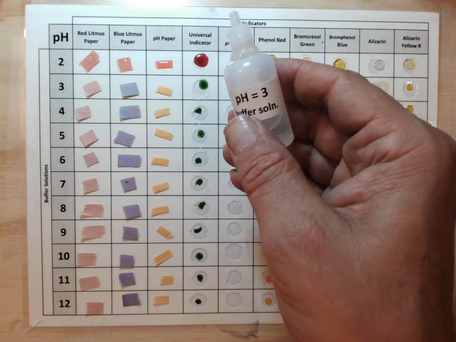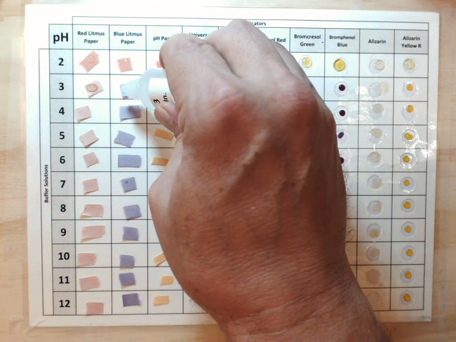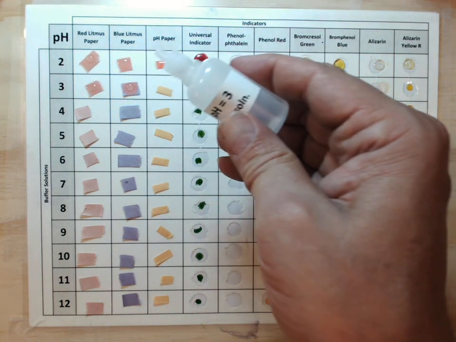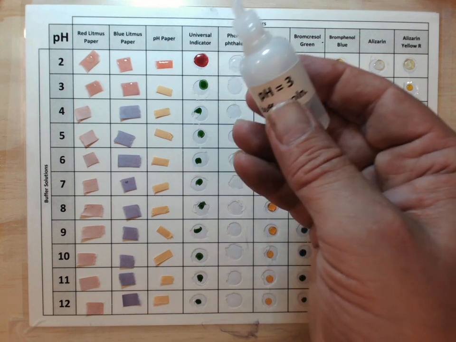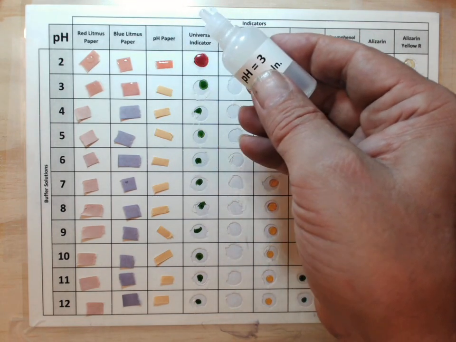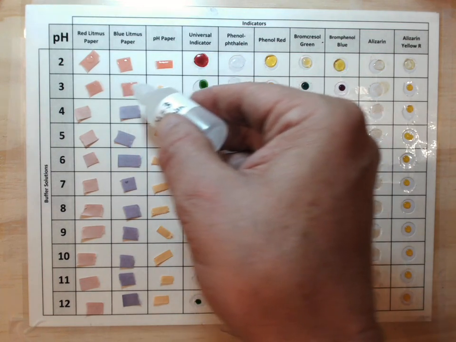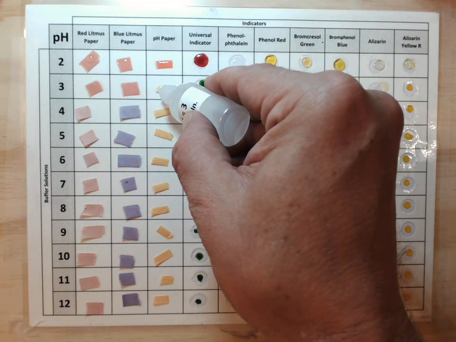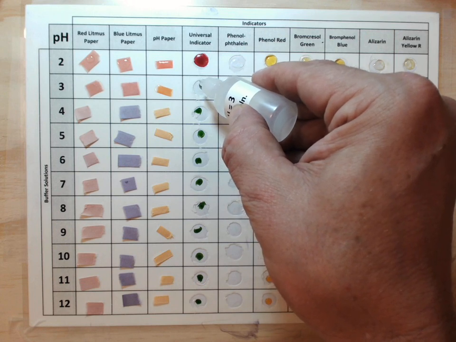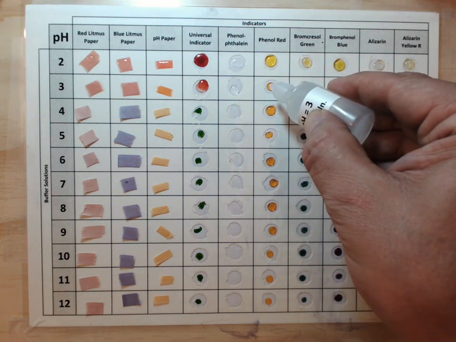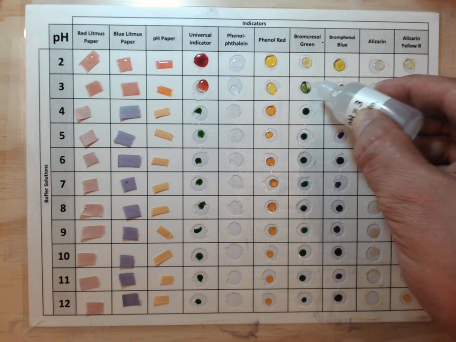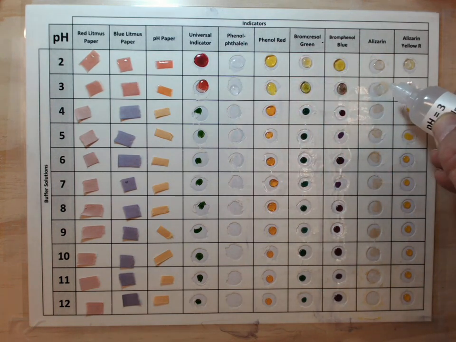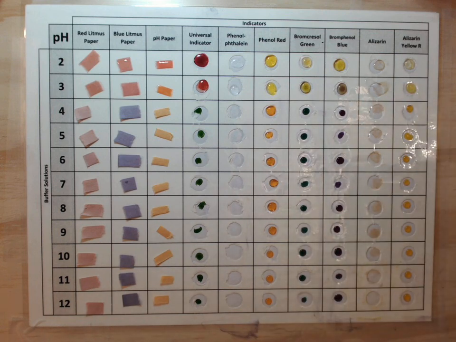So now let's take a look at pH 3. What I'm using are buffer solutions which maintain their pH even when they're mixed with something. So this will remain pH 3 even when it's mixed with other compounds, or it will try to. Notice that the blue litmus paper has turned red. We have an orange color there for our pH paper. No change for phenolphthalein. The phenol red and the other indicators here have changed kind of a yellow color, although the brome phenol blue looks like there may be a transition going on.